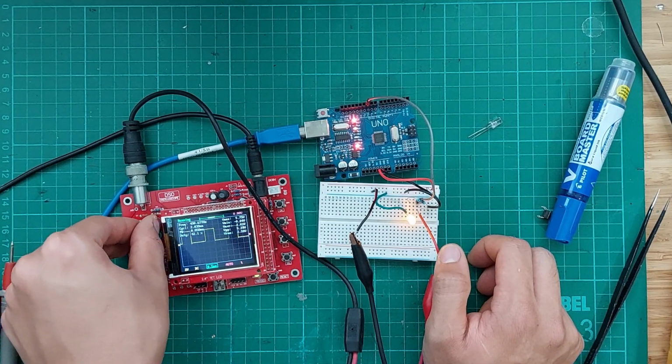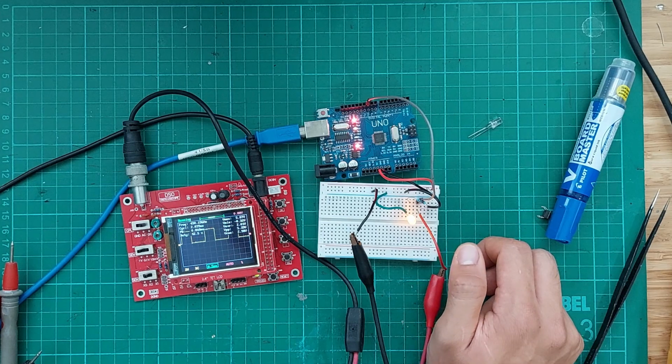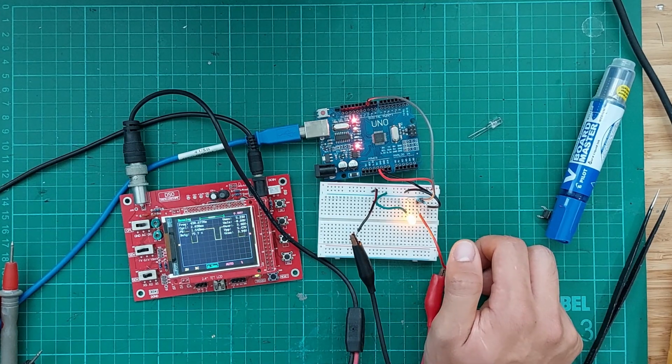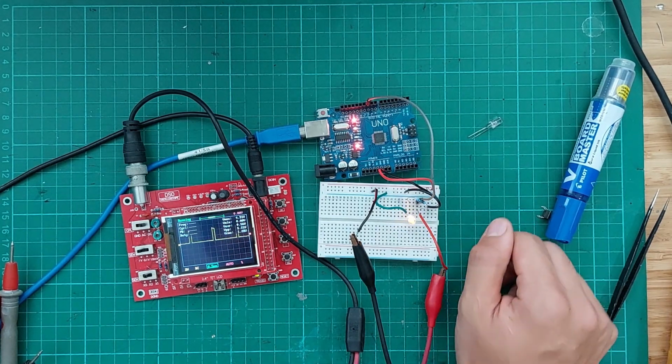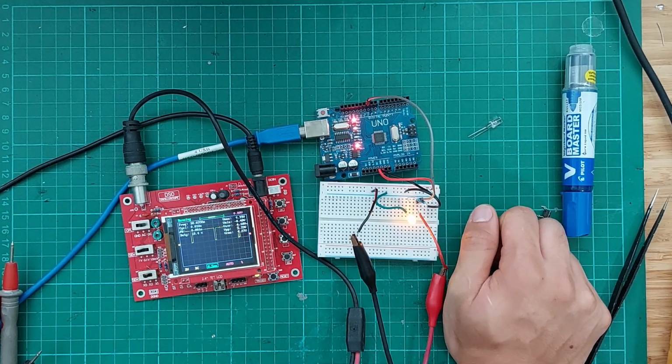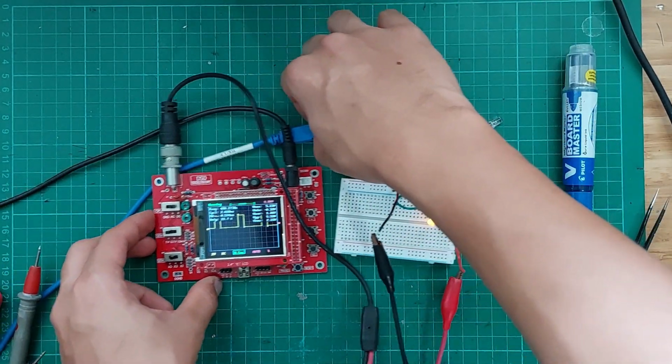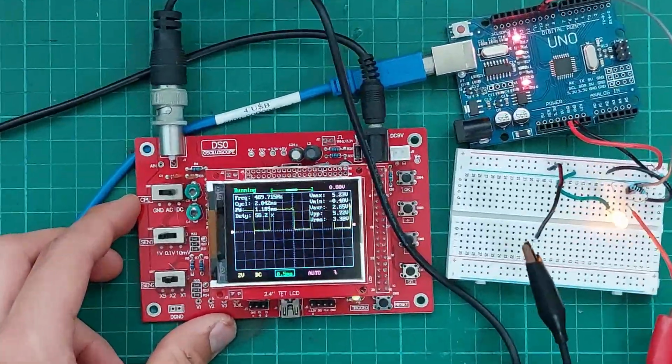Okay, but let's turn this to DC. I don't know why that caused my computer to complain. Whatever. Okay, so over here we see the waveform. Let me just zoom in for a bit.